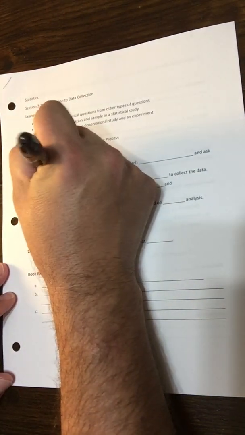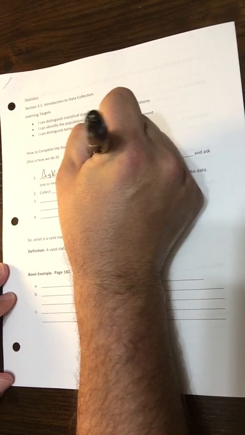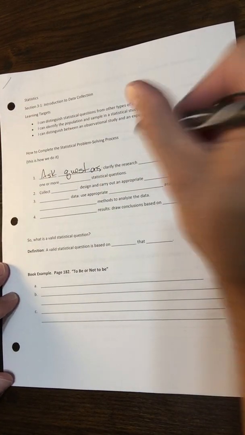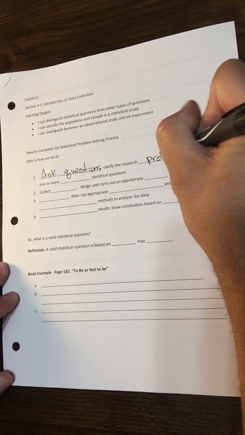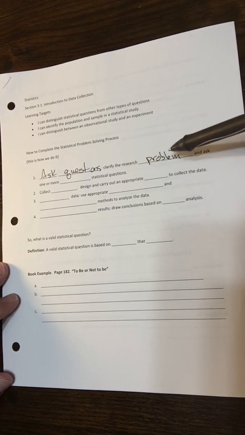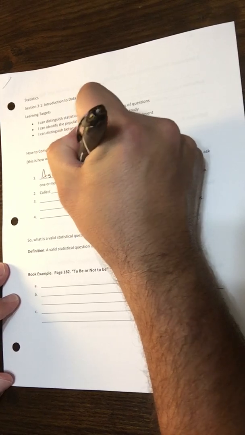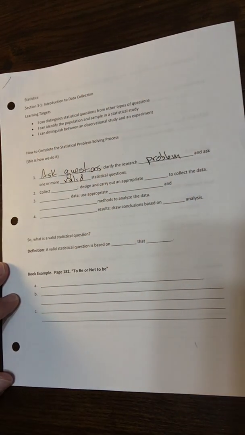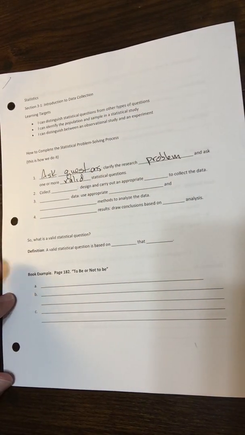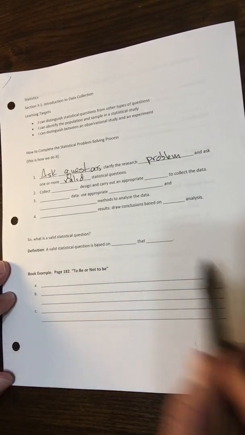Number one, you have to ask questions. You've got to clarify the research problem. So, restate the problem kind of. This is the scientific process all over again. You learned this in what, 5th grade? Clarify the research problem and ask one or more valid statistical questions. Now, we've got to figure out what that is. One of your homework problems is going to be, is this a valid statistical question or not? And I've got a definition about that down here.